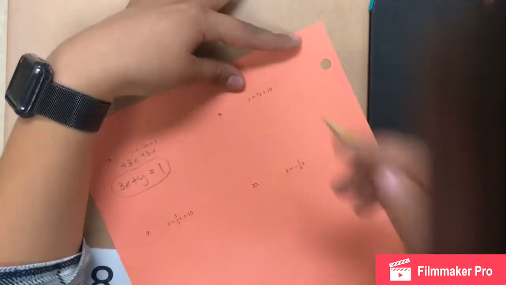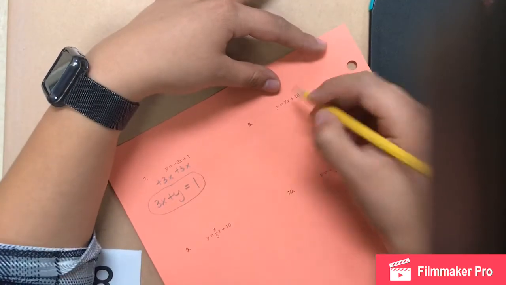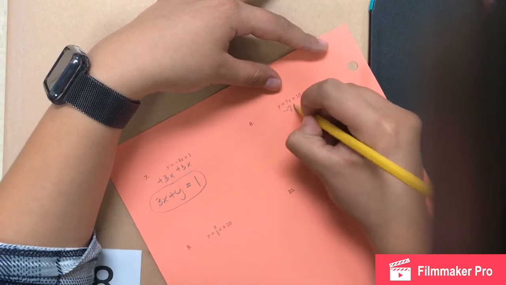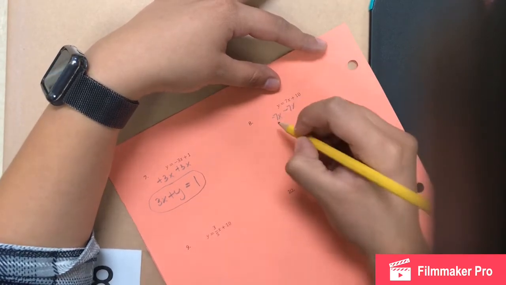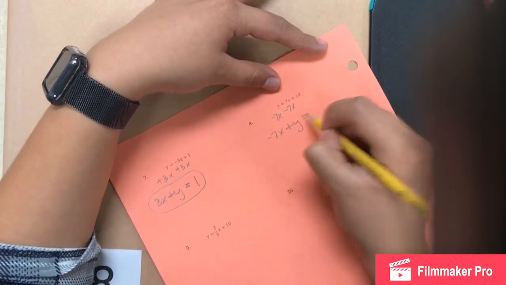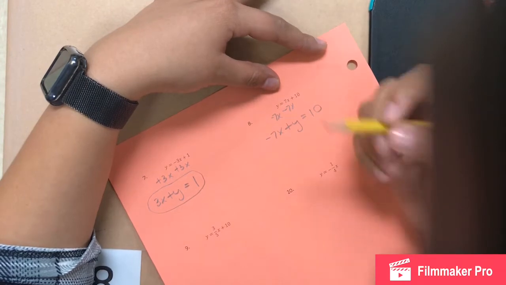Number 8, there is no fraction to worry about, so we can skip that step. I need to move this 7x over, so the opposite of positive 7x is to subtract 7x. Again, x before y, so negative 7x plus y equals positive 10. Then we check to make sure x is positive.